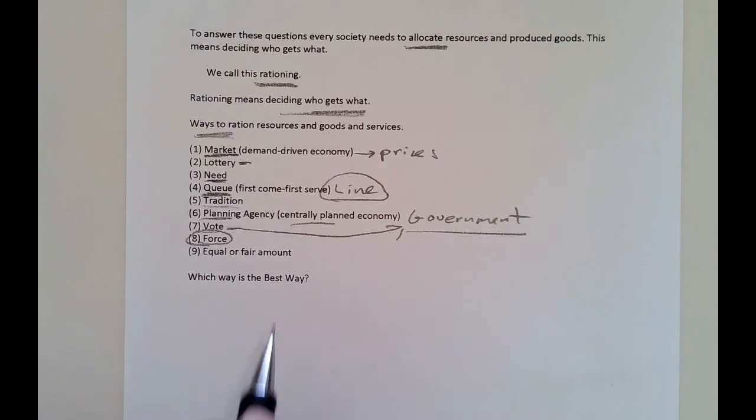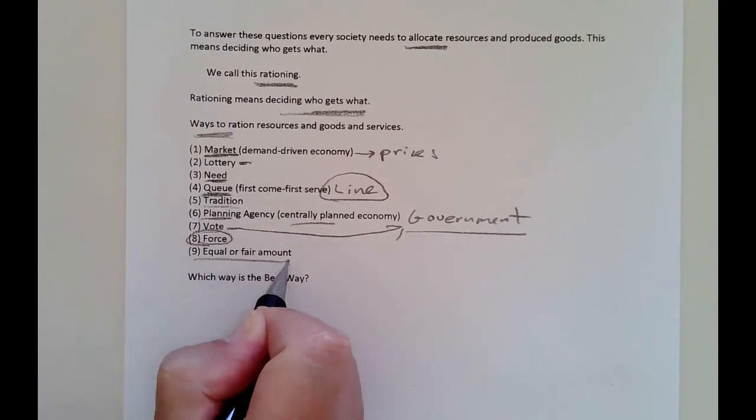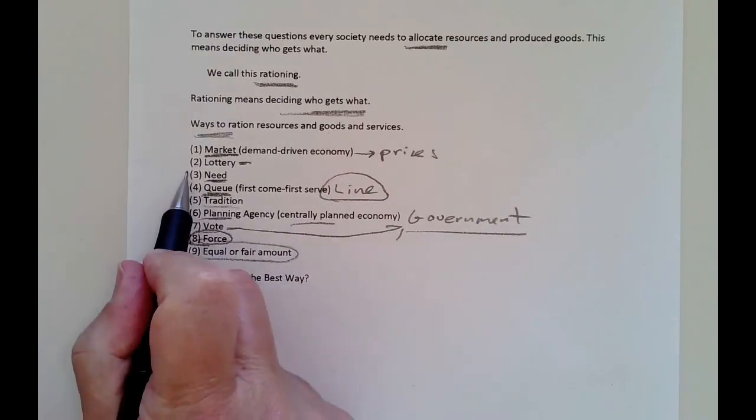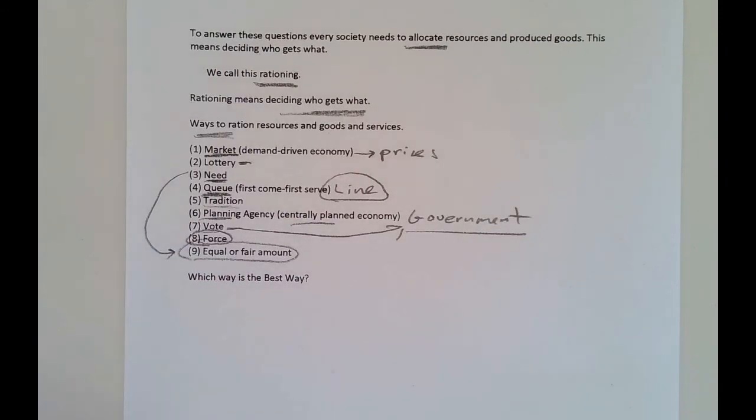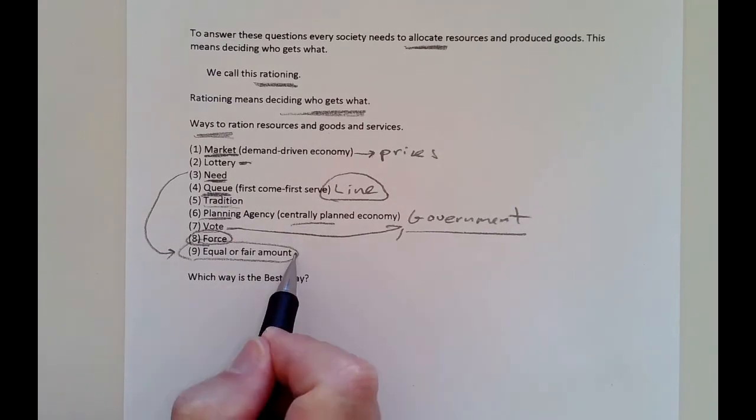We can have some kind of equal or fair amount, maybe going back to need, tying into need. So maybe some kind of amount where people get if they're very hungry, food stamps again. Maybe give people the opportunity of a chance, things like that. And so we have, again, this element in our society as well.